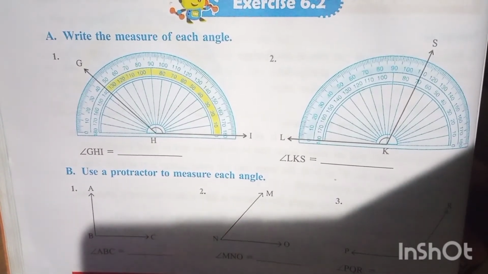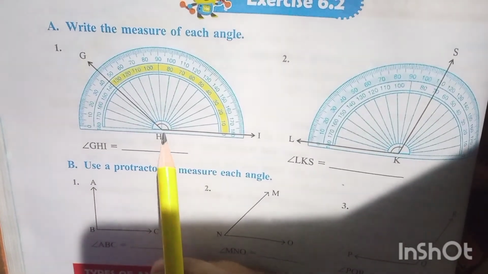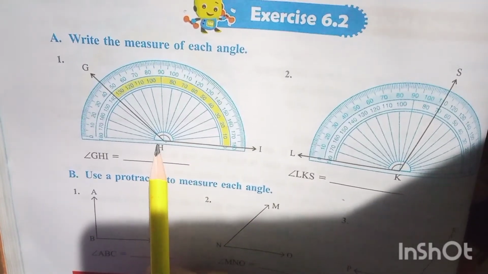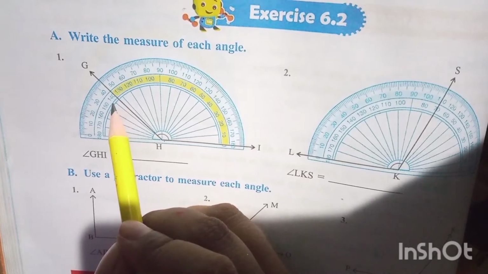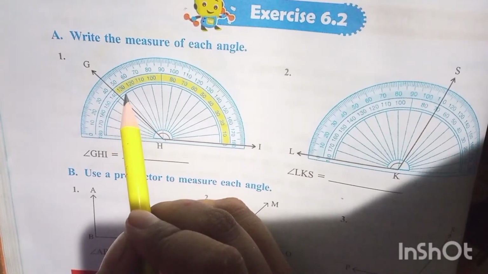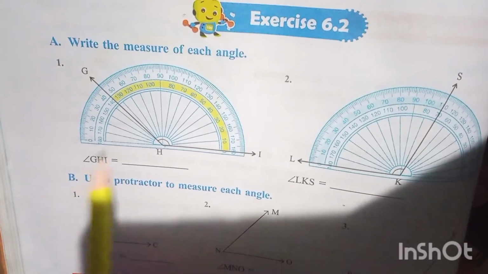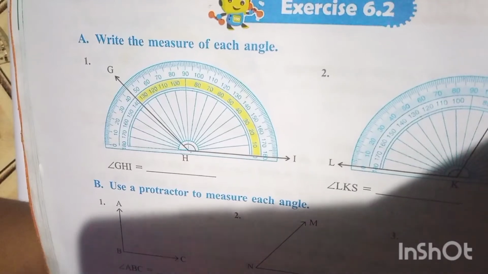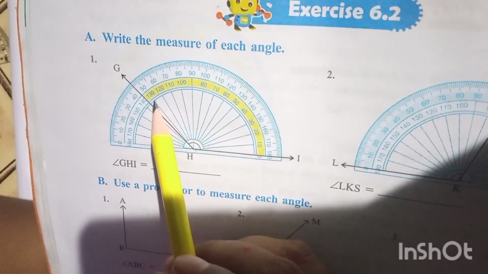You can see here, one arm of an angle is parallel to the baseline, whereas the other is running in between 140 and 130. So now we have to find out the measurement of this angle. What is the midpoint of 140 and 130?